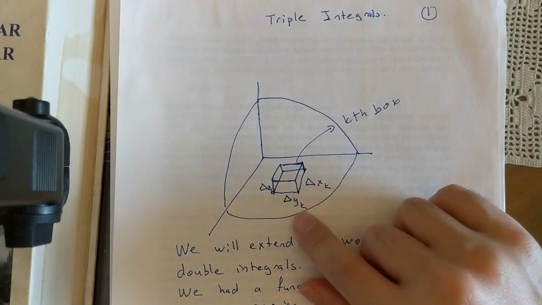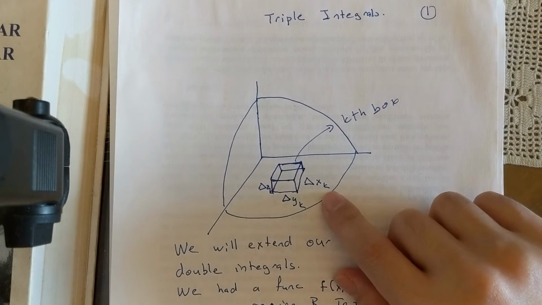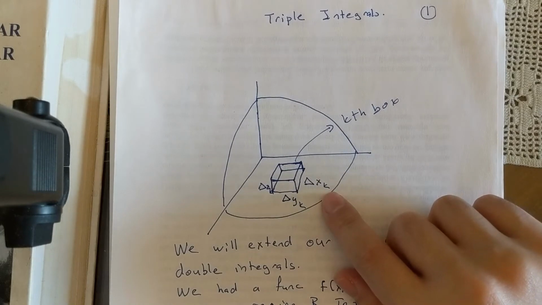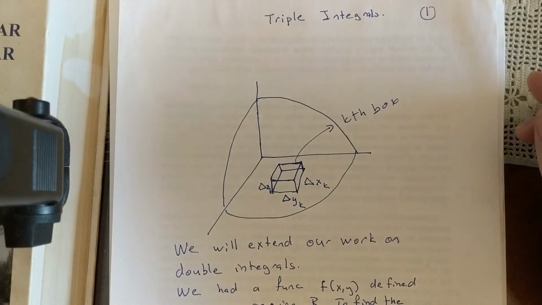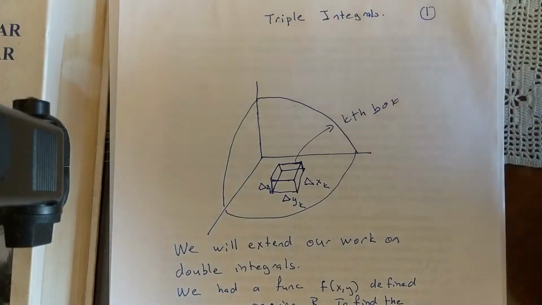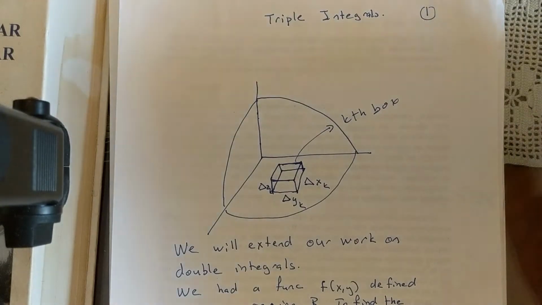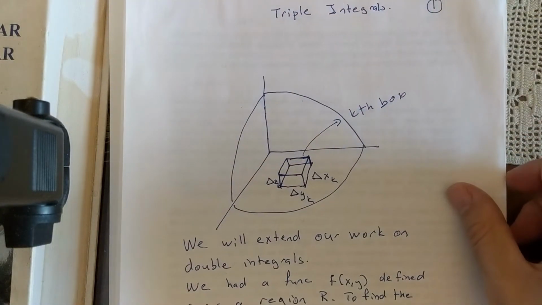The dimensions of each box are going to be delta x, delta y, delta z, where I put sub k to show that this is the kth box. Now, in general, the boxes don't have to have the same volume or the same dimensions, but we're going to assume here that they have the same dimensions. That's easier to handle, okay?